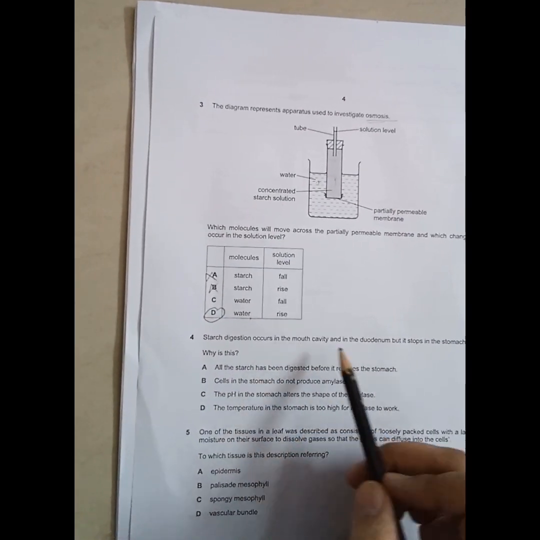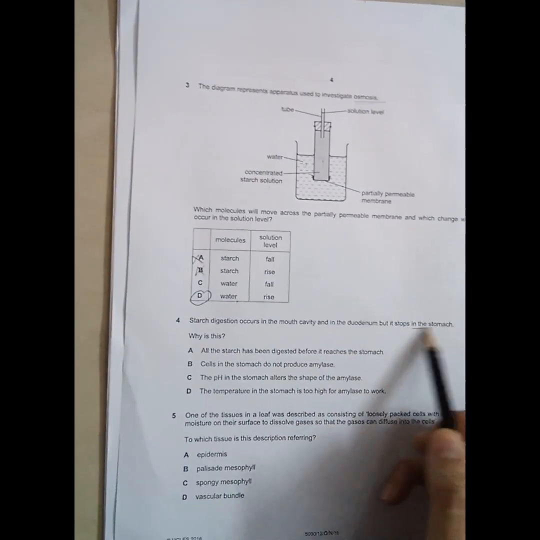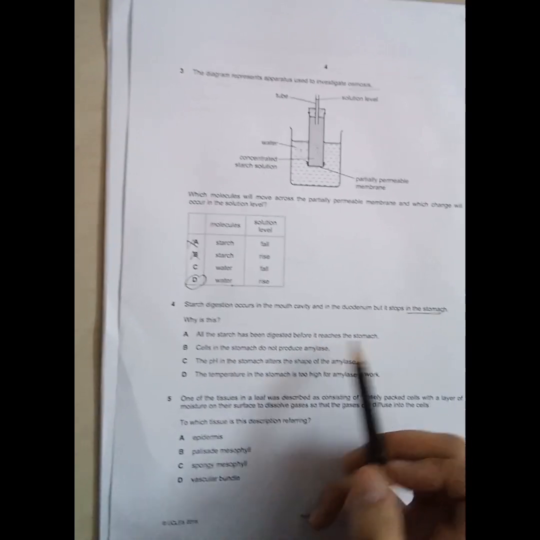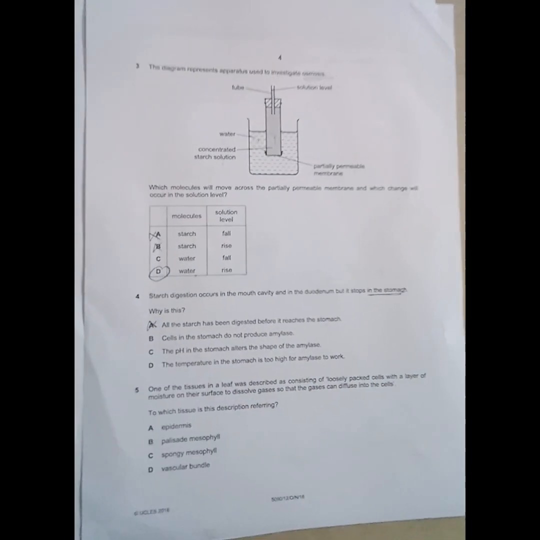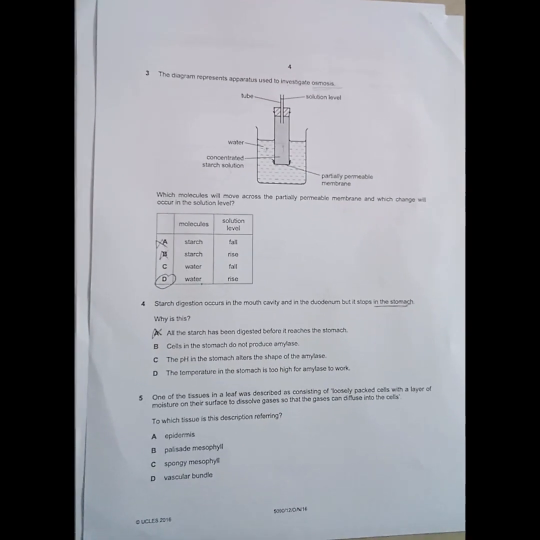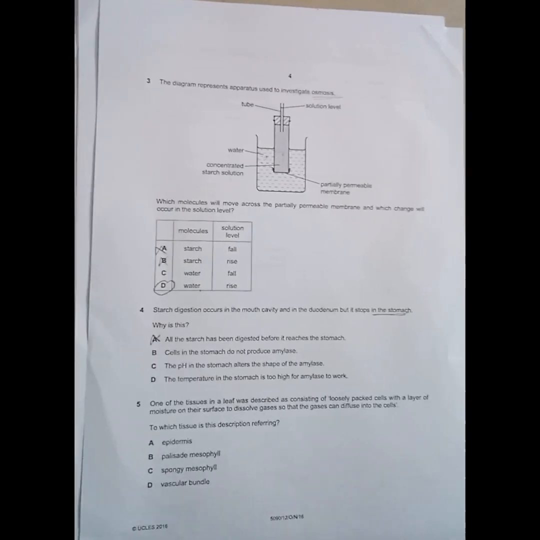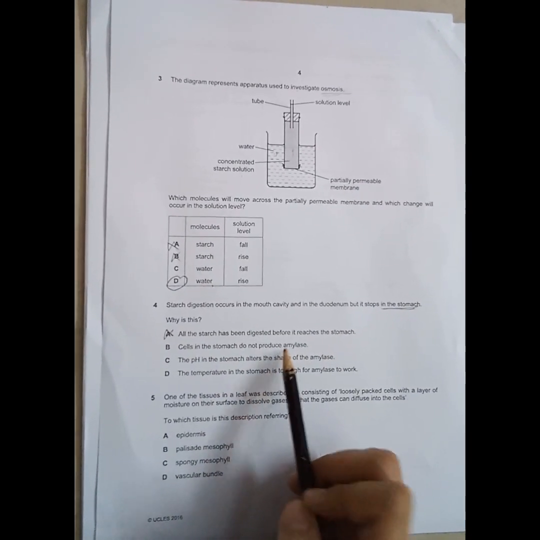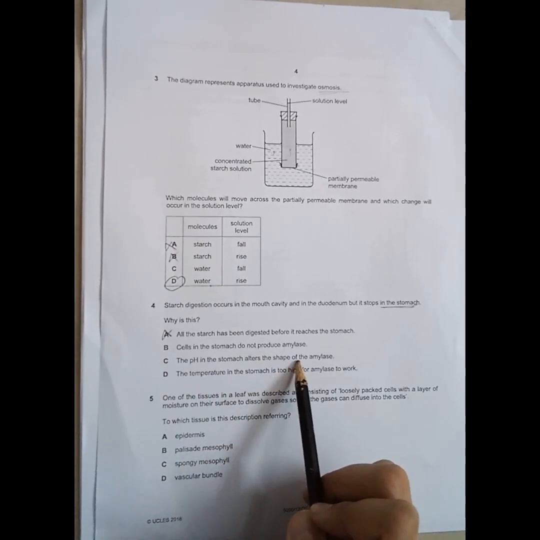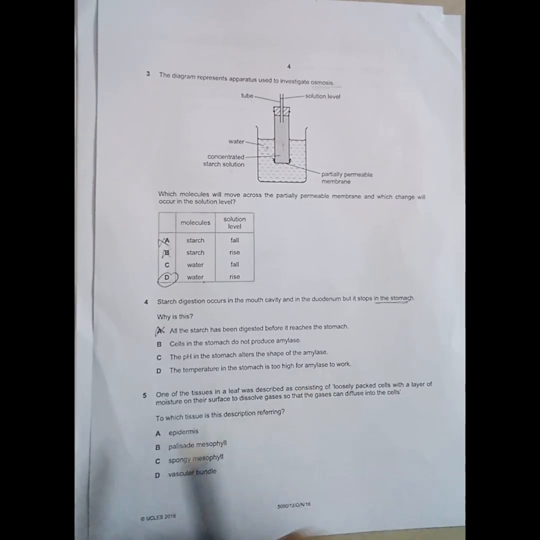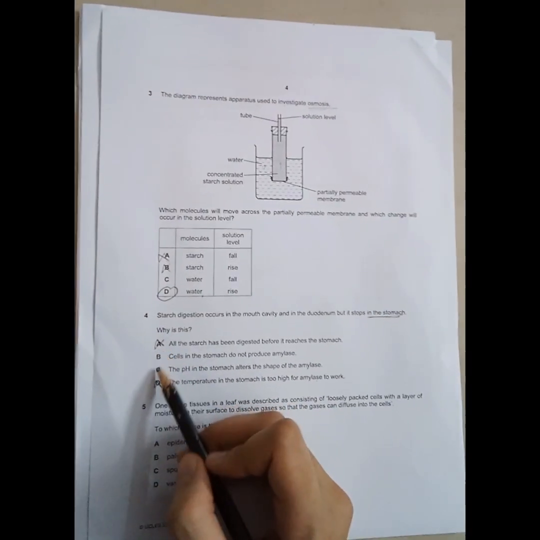Starch digestion occurs in the mouth cavity and in the duodenum, but it stops in the stomach. Why is this? All the starch has been digested before it reaches the stomach. No, we take in food and it stays in our mouth for a relatively short amount of time, so it doesn't get time to be fully digested. Cells in the stomach do not produce amylase. The pH in the stomach alters the shape of the amylase. The temperature in the stomach is too high for amylase to work. So this is wrong. Now we're left with B and C.